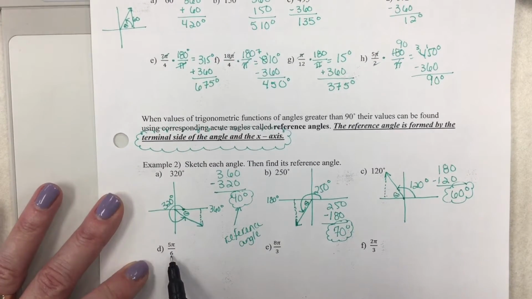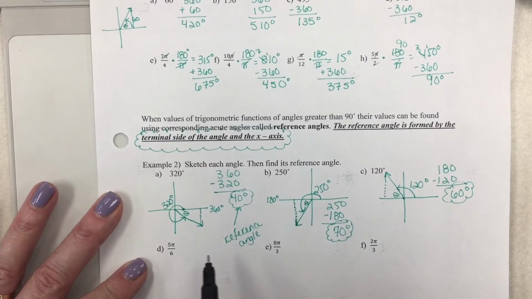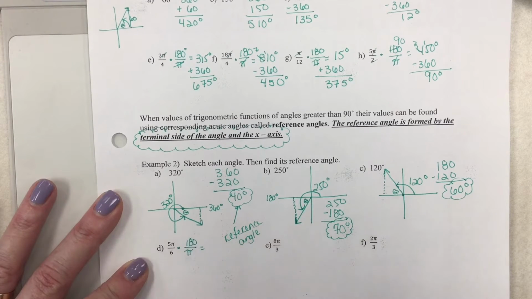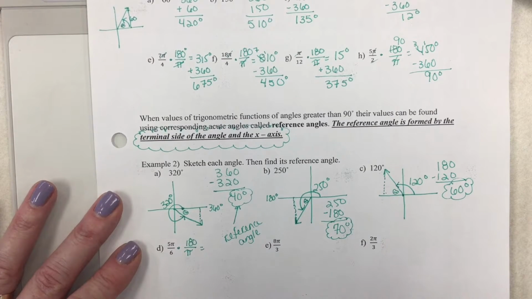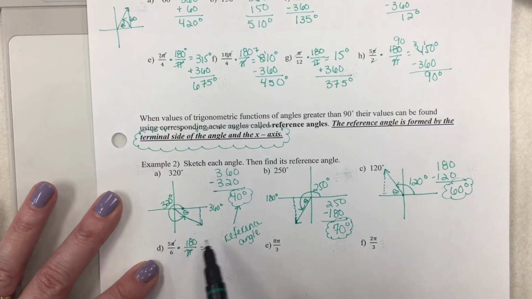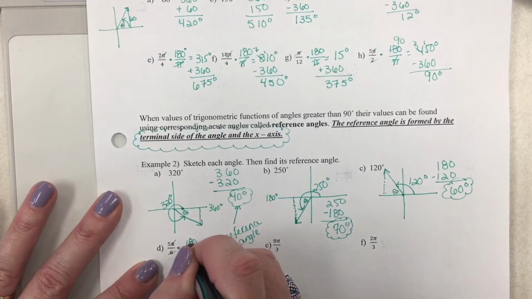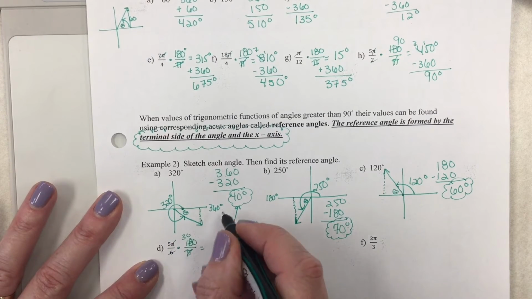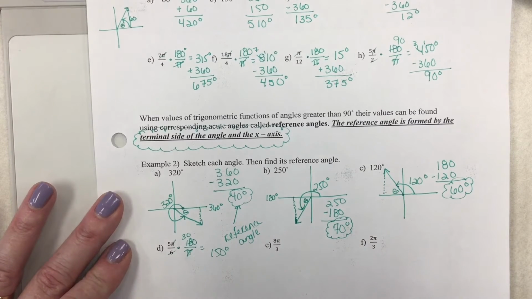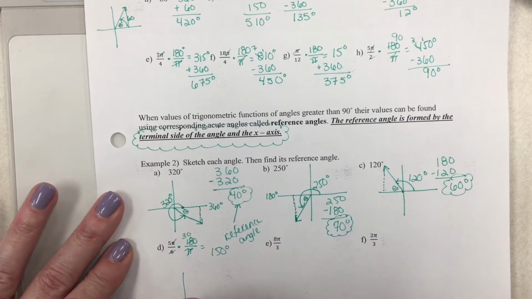I'm in radians. First thing I want to do is convert it to degrees. So I'm going to multiply by 180 over pi. My pi's cancel. 5 times 180 divided by 6. You should get 150 degrees. So I draw my 150.